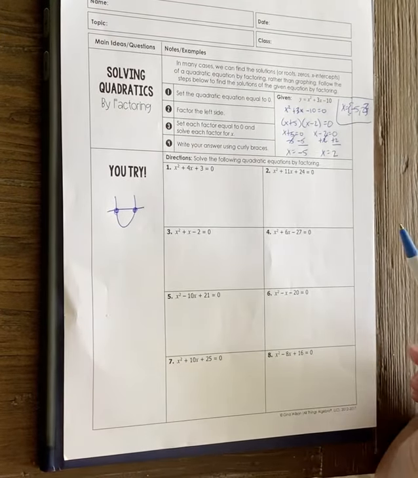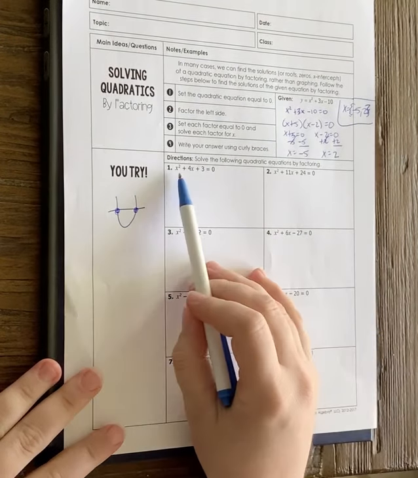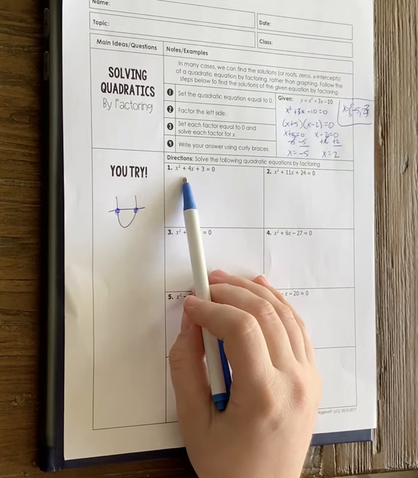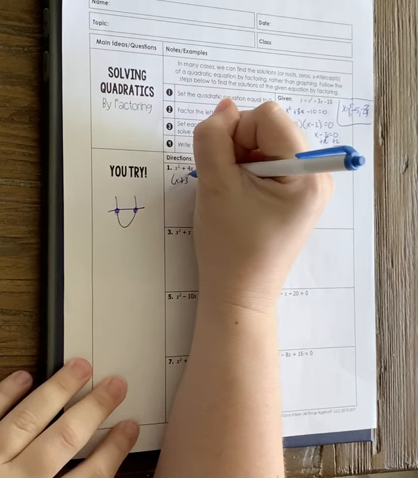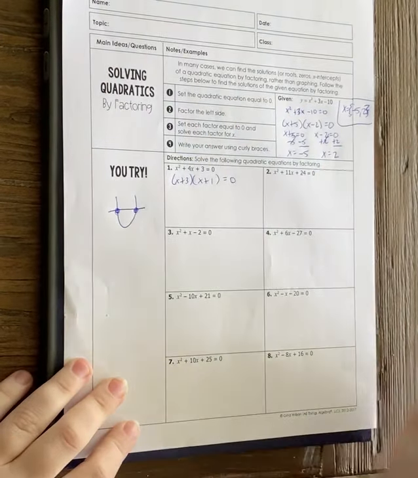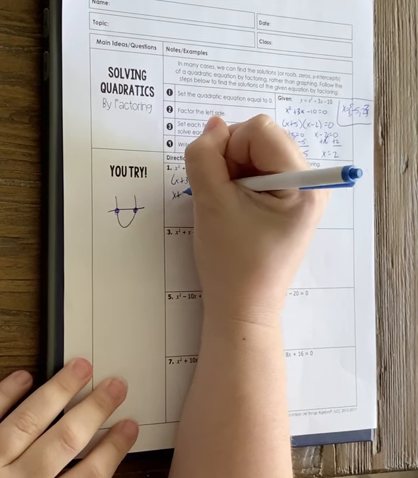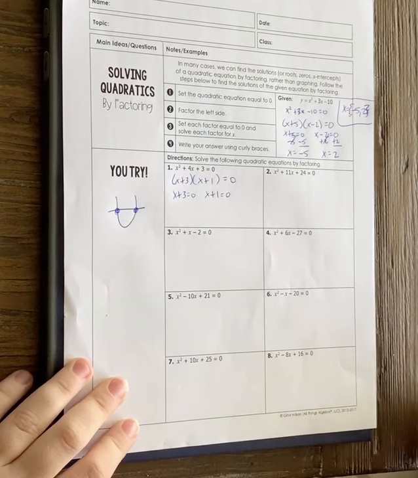On number 1, they already have it set equal to 0, so we just want to factor. What multiplies to get 3 and adds to get 4 is 3 and 1. So you say x plus 3, x plus 1. Then we want to set our factors equal to 0 to solve. So x plus 3 equals 0, x plus 1 equals 0.